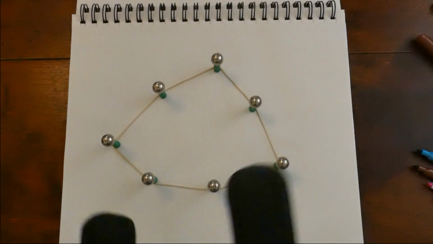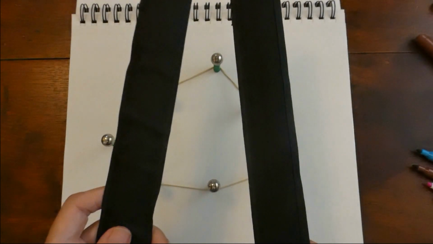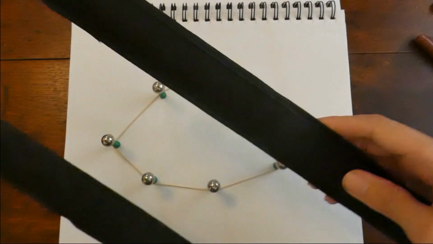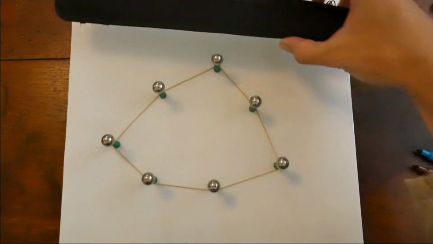Alright, so how do we use the convex hull to find the pair of sides that form the farthest pair? Well, for this we can use a clever idea that's called rotating calipers. So for this we take two long elongated objects that are the same length and that are parallel, and we'll keep them parallel.